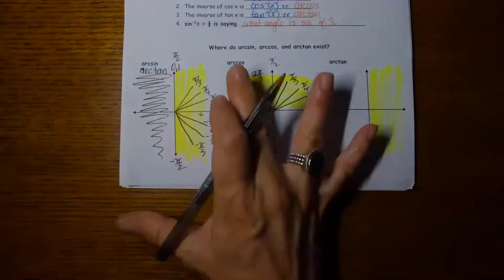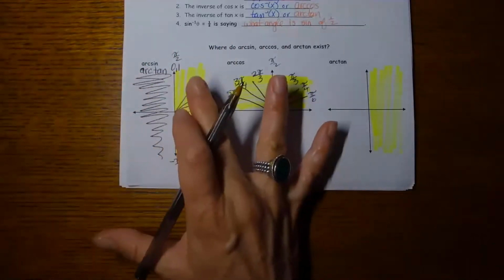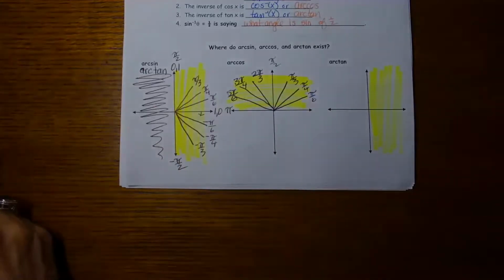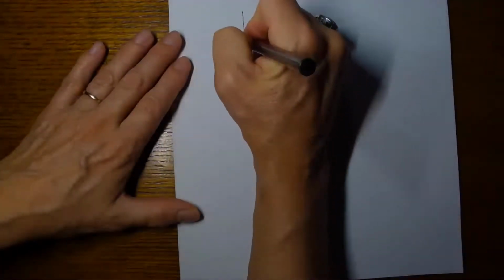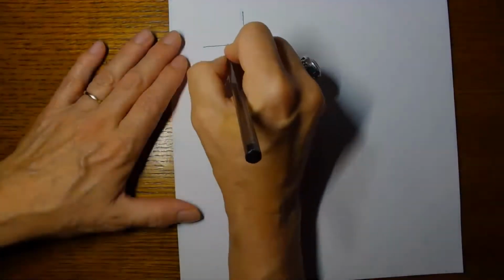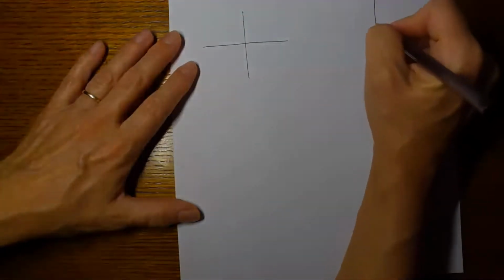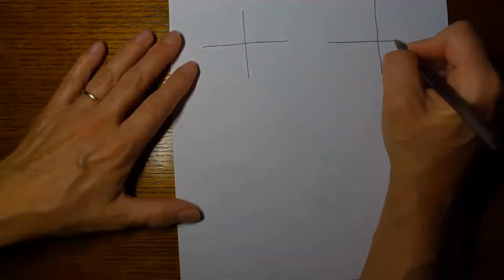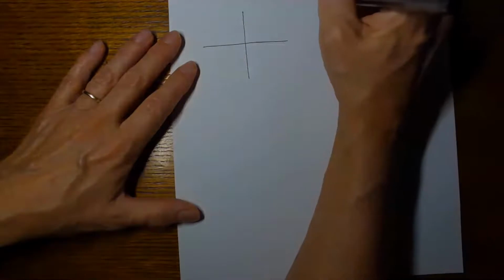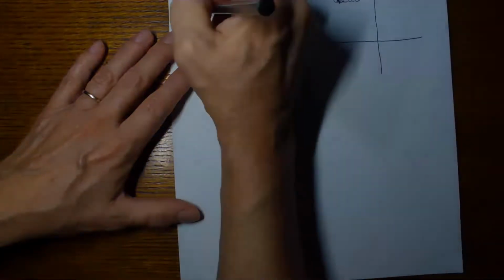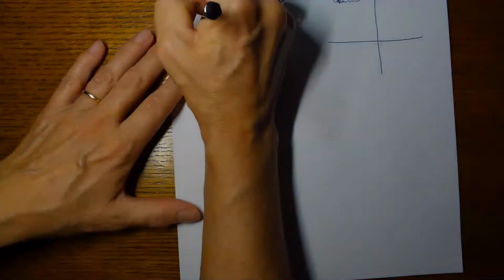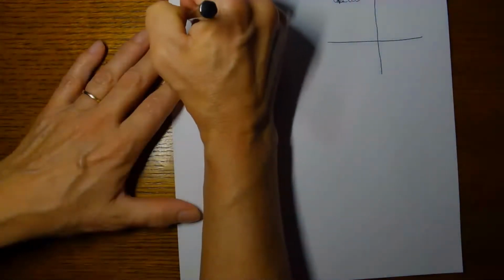Okay, so do you have a picture of where these live? Take a second and add these to your new brain. Make them nice and neat. You can do this tonight if you want to. This is going to be arc cosine, and this is arctan, arcsine.